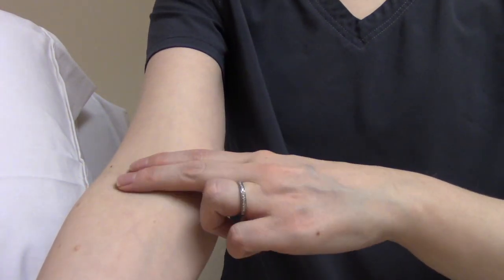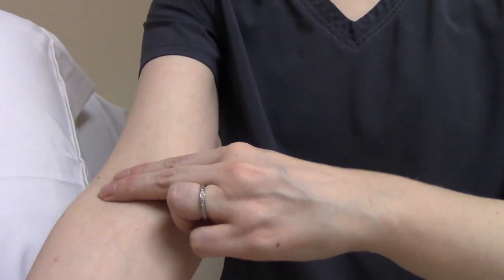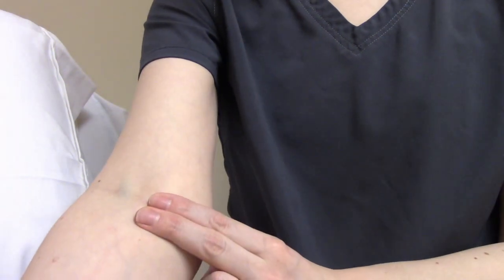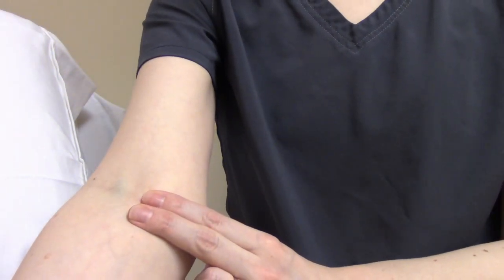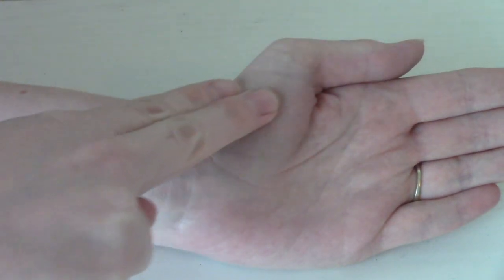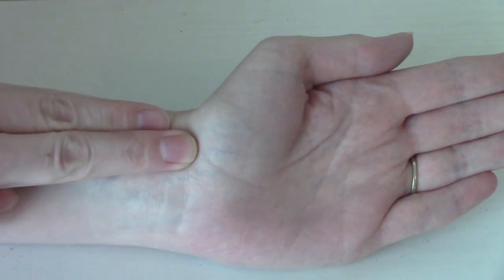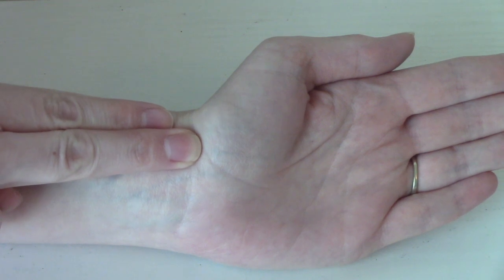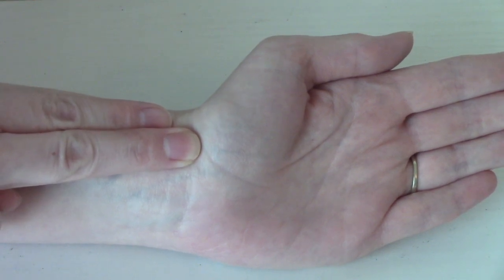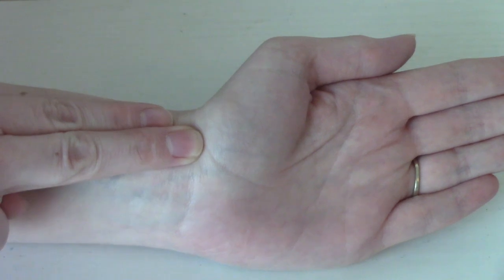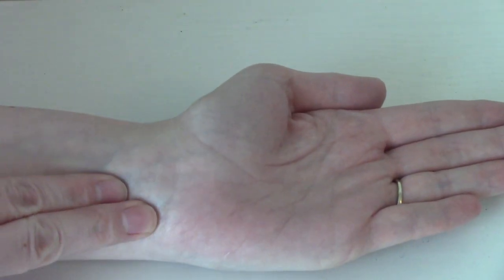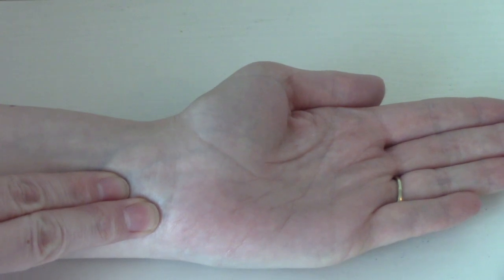So if you take your 2 fingers, you go down the middle and then you go slightly down, it's right here. To find the radial pulse, you're going to take your 2 fingers, follow down the thumb, and it's right here at the wrist. The ulnar pulse is just across. So following down the pinky, and your ulnar pulse is right here.